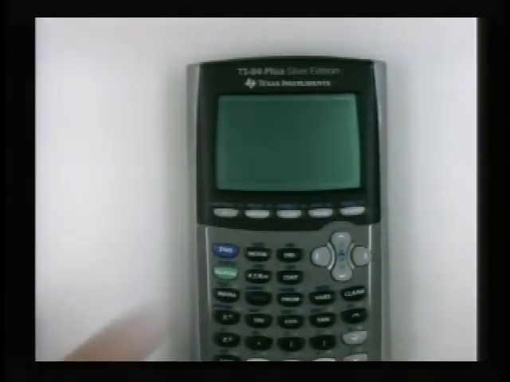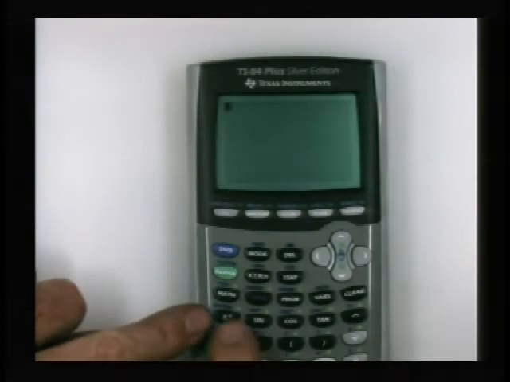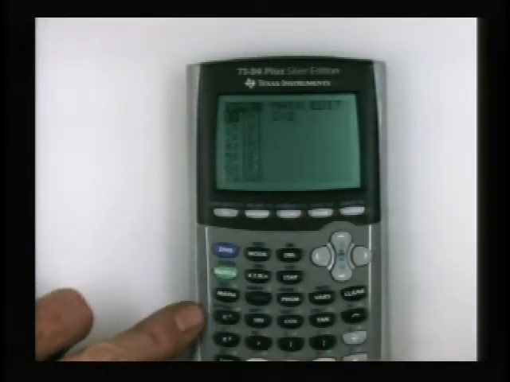Okay. So what we do is we go to the matrix feature of the calculator, and I need to establish matrices A, B, and C. So matrix A, I'm going to edit.